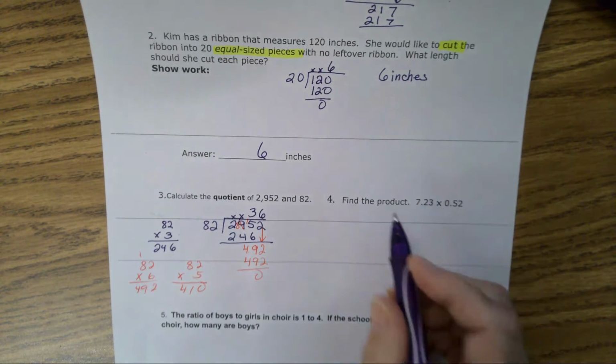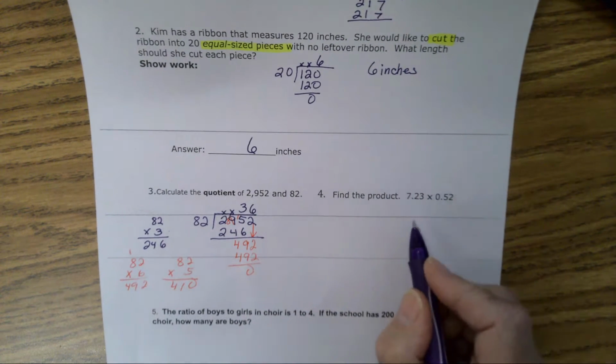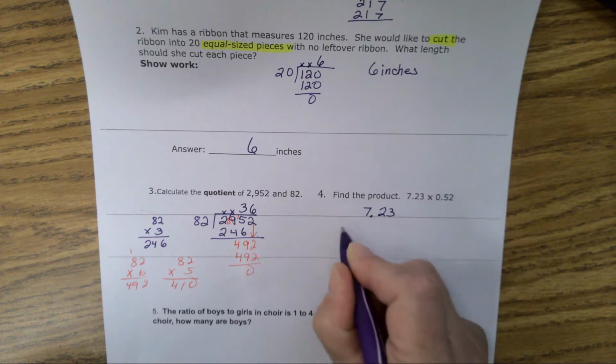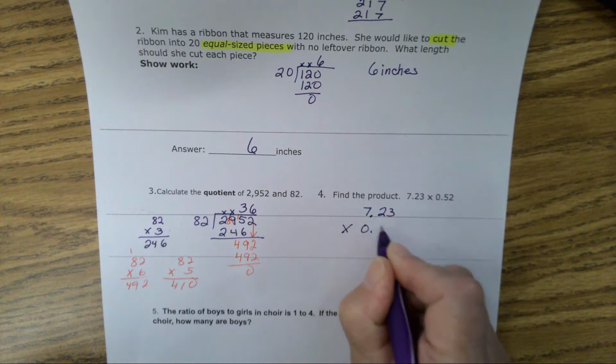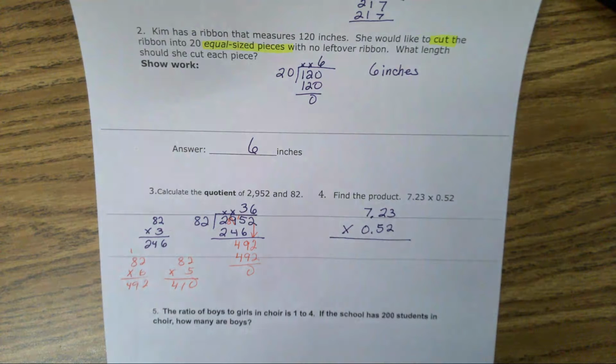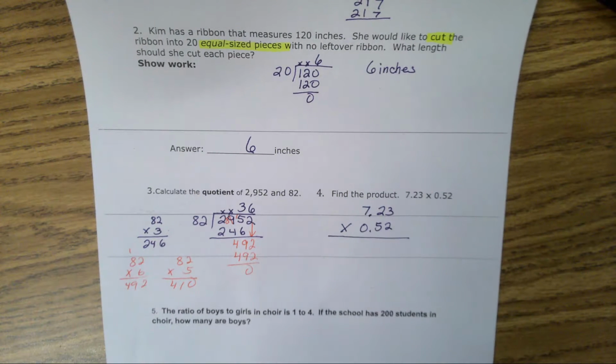Product means to multiply, and they already have the multiplication sign there. 7 and 23 hundredths times 0 and 52 hundredths. Now in this problem they just happen to line up, but do you have to line your decimal points up when you multiply, class? No. In this one it just happened to do that. So let's show all of our work.